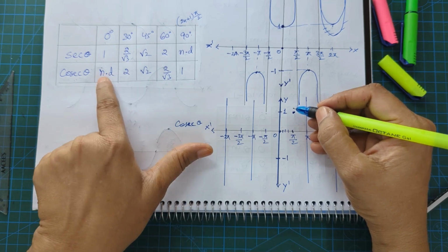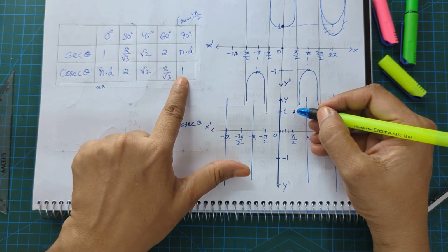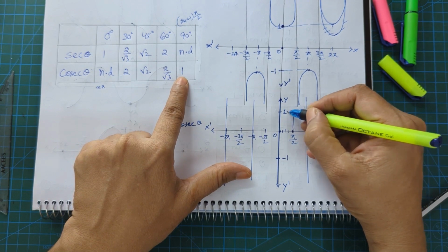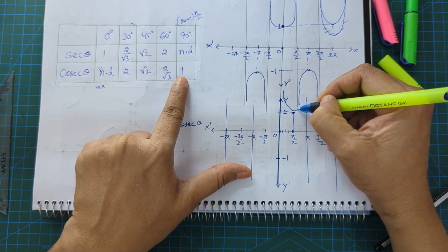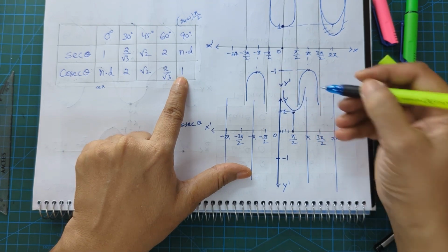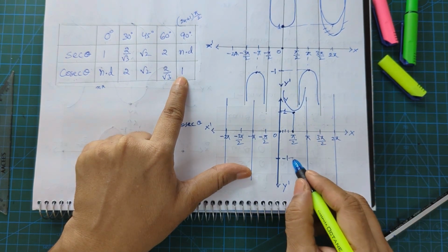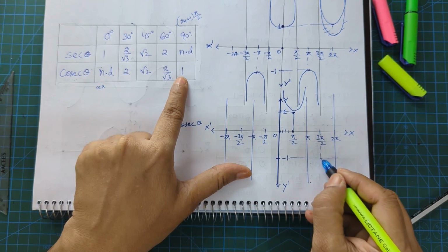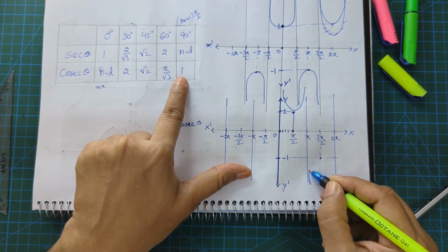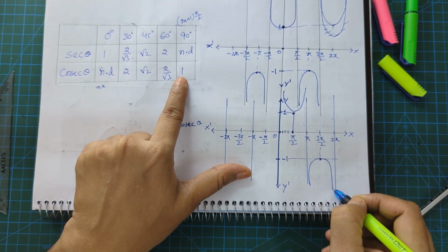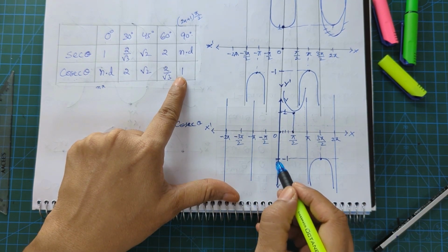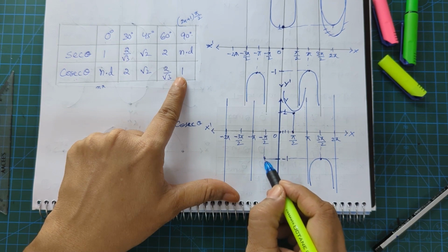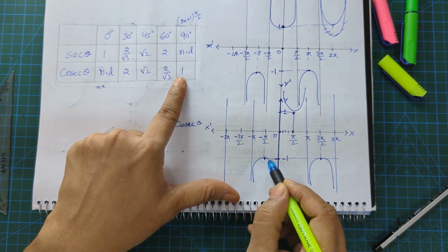From infinite, the lowest is at pi by 2, which is 1. So the cosec graph should go like this. This is the lowest point. At pi by 2 it is 1, and the cosec graph should go like this.